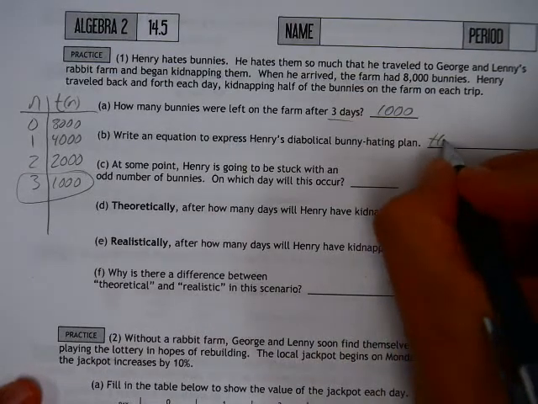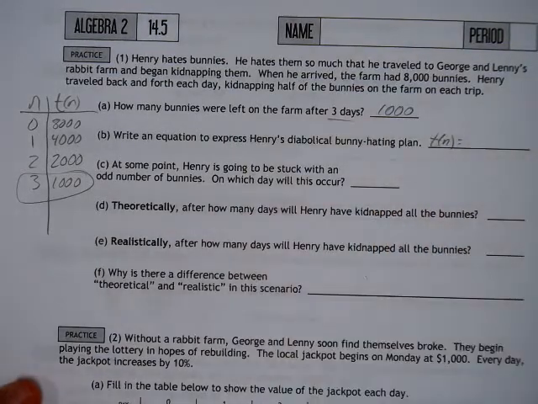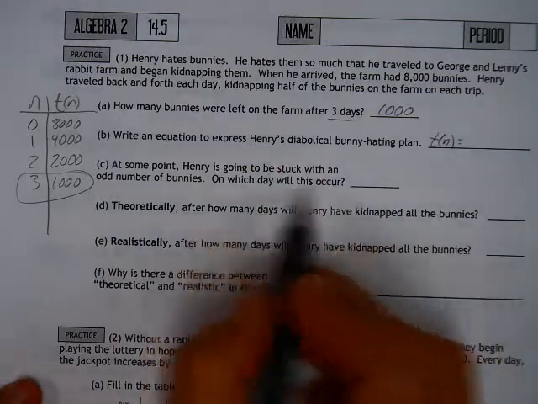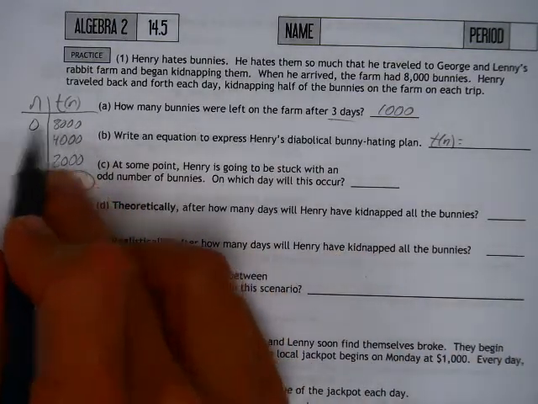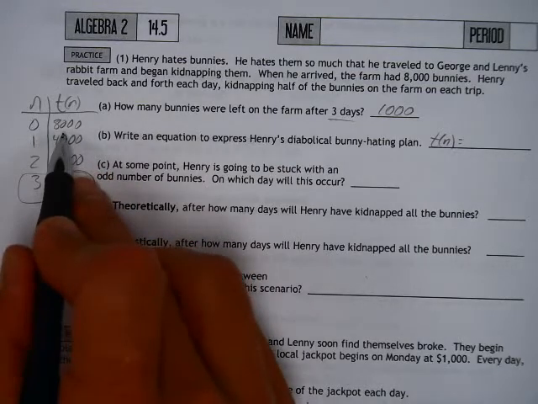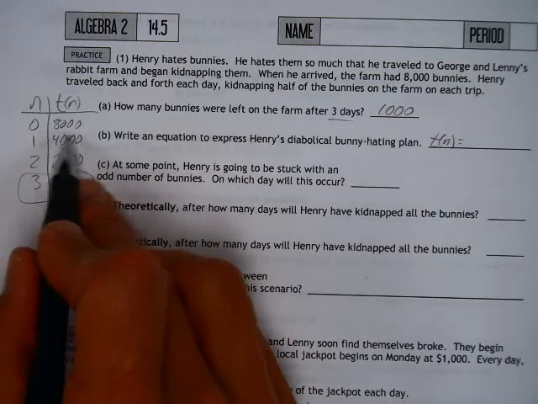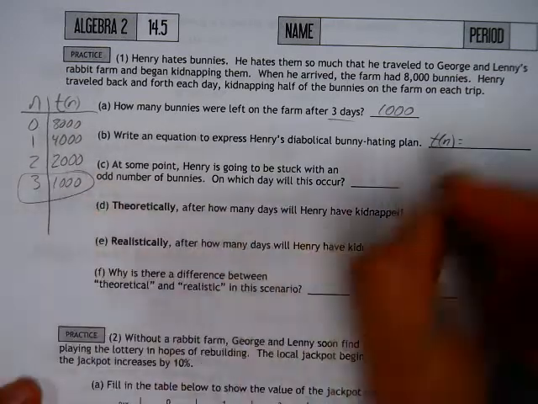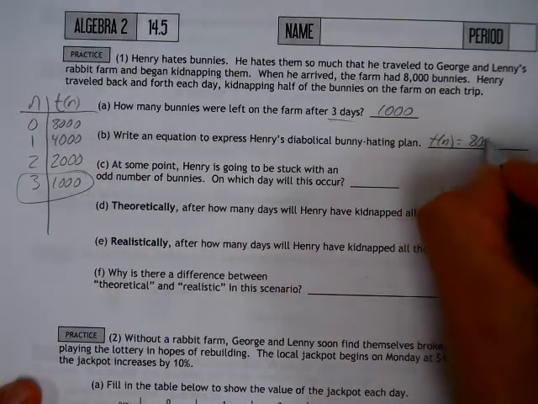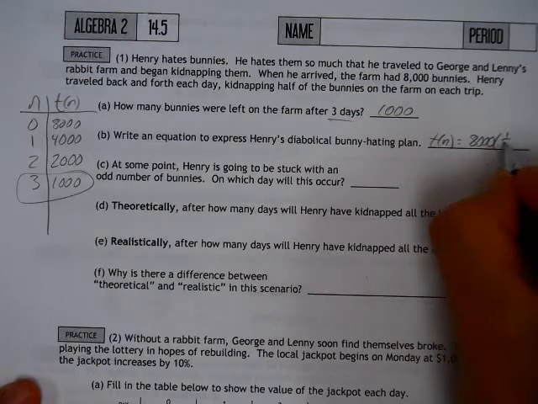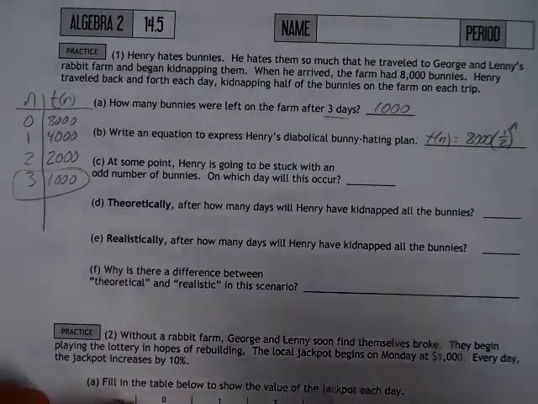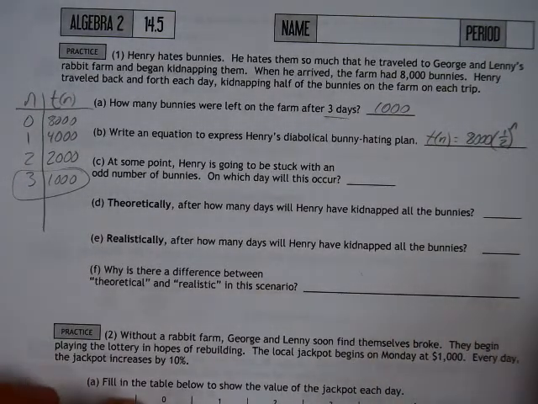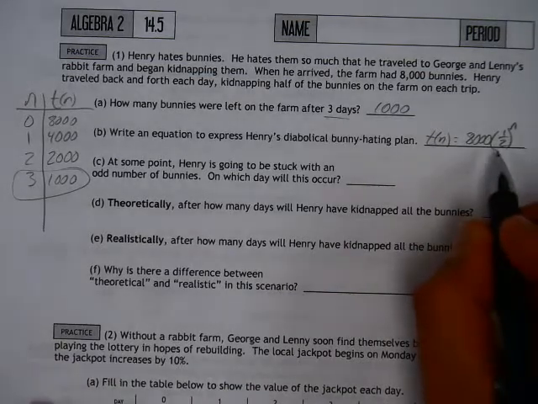If we write an equation for the diabolical plan, we're looking at basically what's going on here. We have an initial value, how many days had gone by, and no days had gone by, we're at 8,000. And it's cut in half each time. So hopefully we can see that 8,000 is our initial value, and we're going to halve the bunnies each time. This is a geometric sequence. It's multiplying each time, and we're multiplying by half. Even though we're trying to convince ourselves that we're dividing by 2, it's better to multiply by 1/2 because we have an equation there.